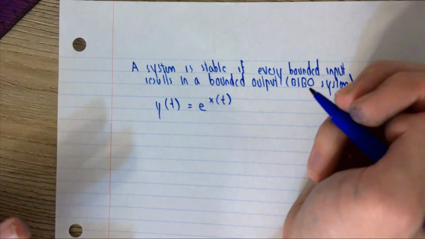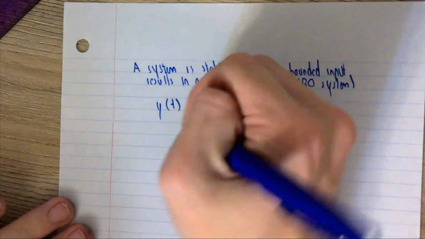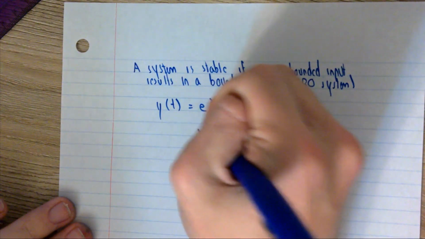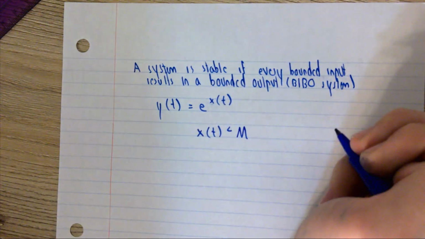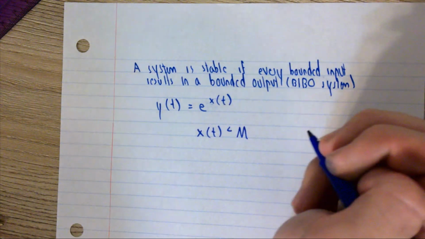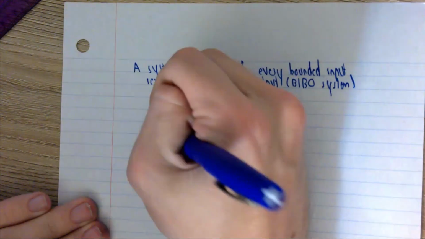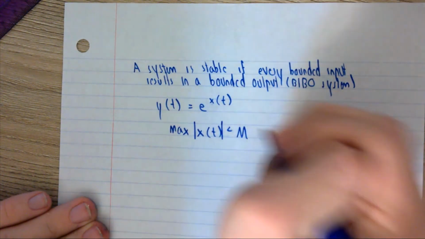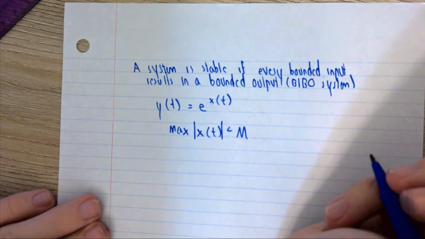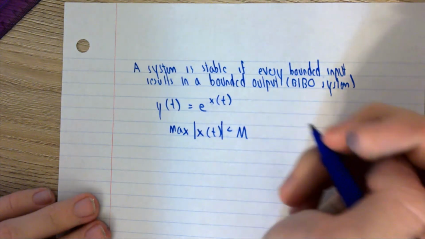If our x of t is less than m, so the max value of our x of t is going to be less than m, then we can say that, because e is just a number, right?